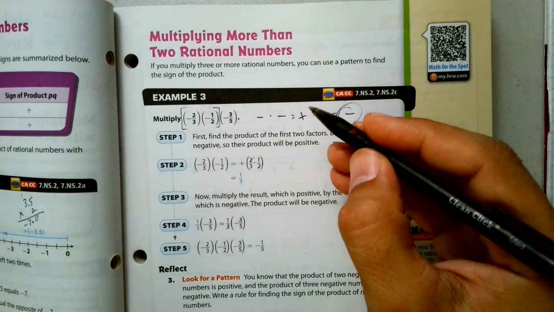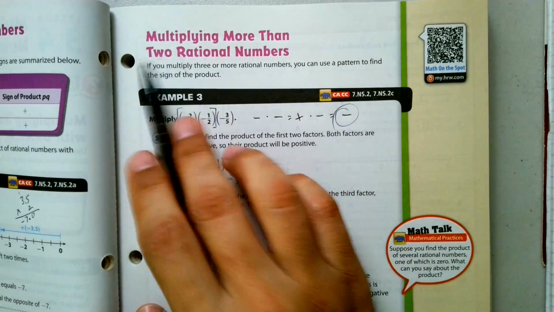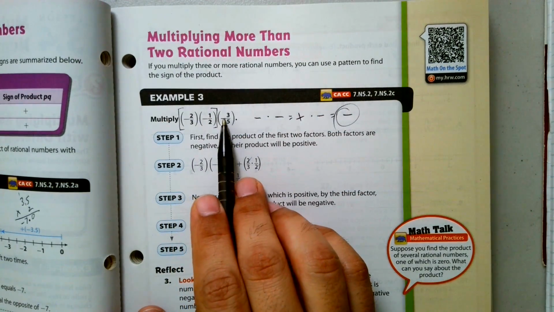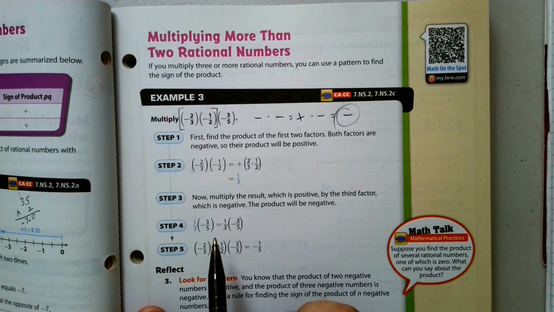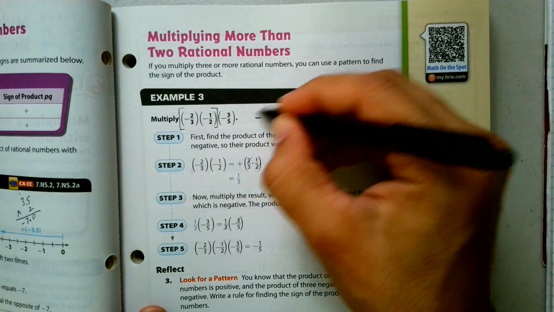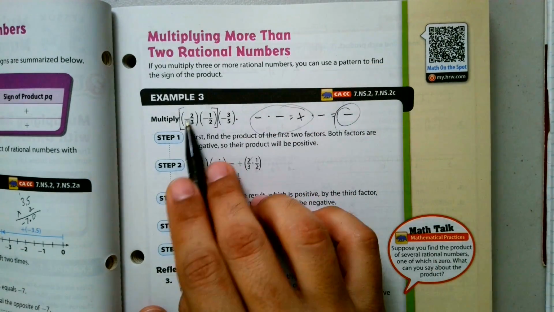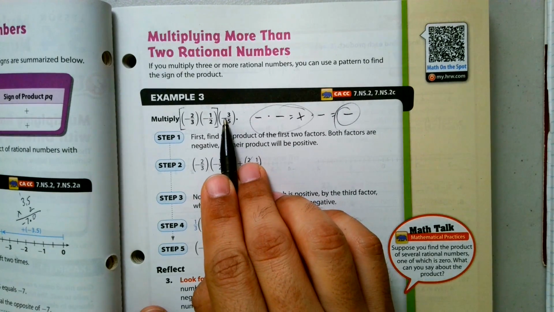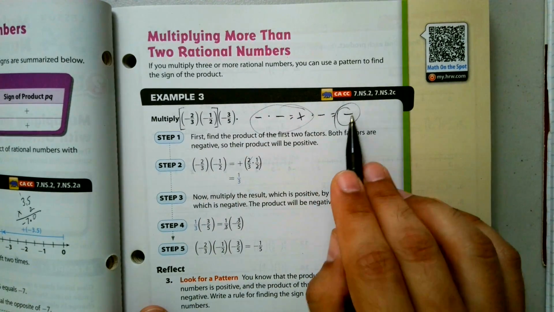All right? So when you have more than 2 rational numbers that you're working with, the number of signs definitely matters. So again, a negative and a negative gives you a positive. And then once you have that positive, a positive times a negative is going to get you a negative.